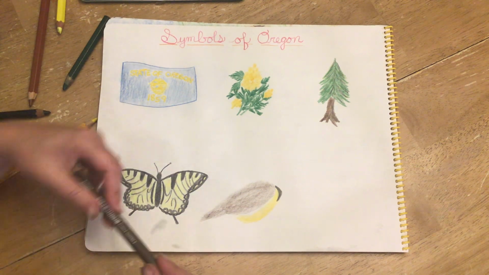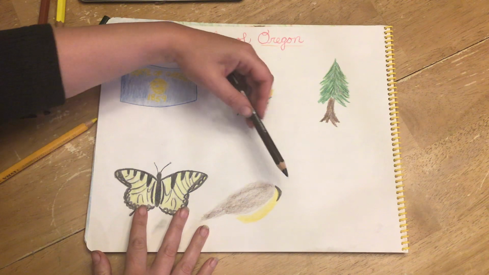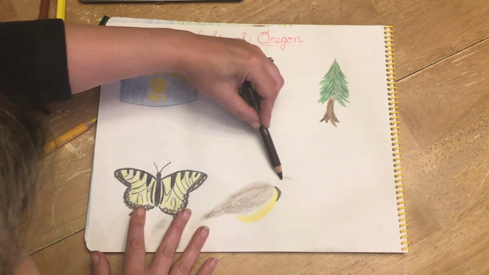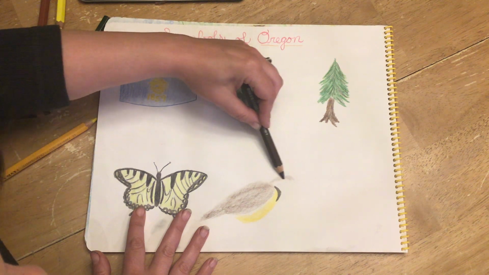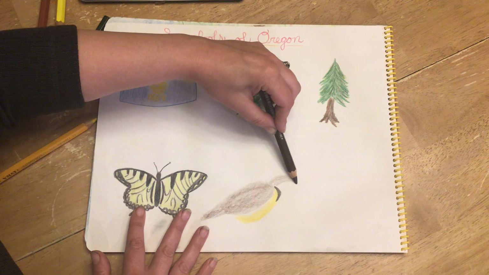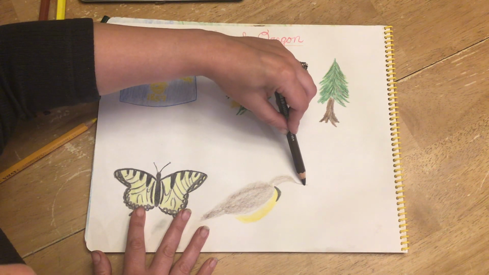So the top of his head is the same brown as his back and his wing. It's a little bit lighter than his wing, so we're going to press a little bit lighter. I'm just going to make this little shape here, and his beak comes right up here just like that.